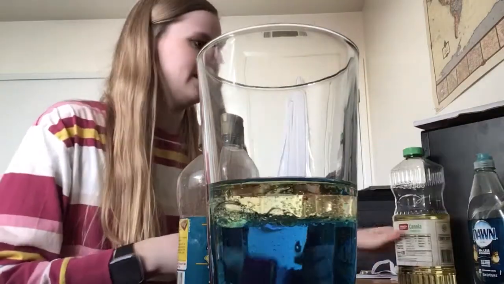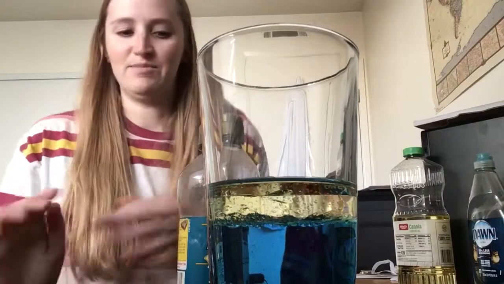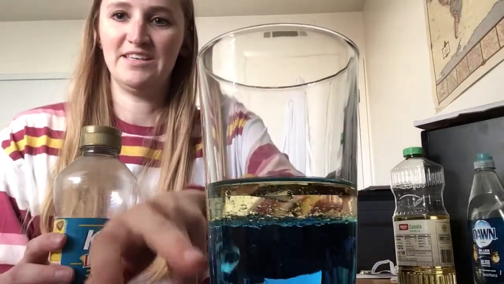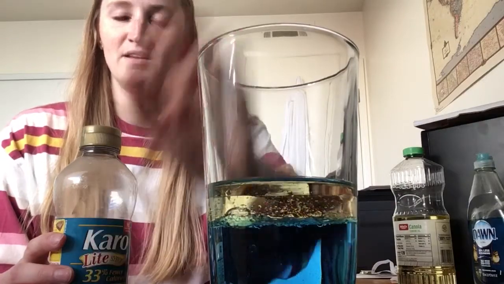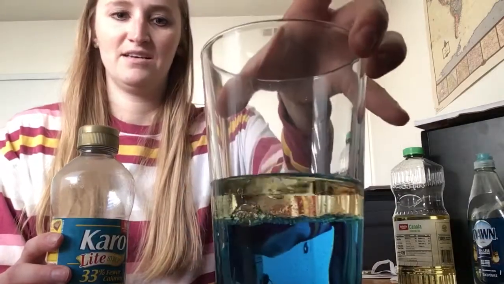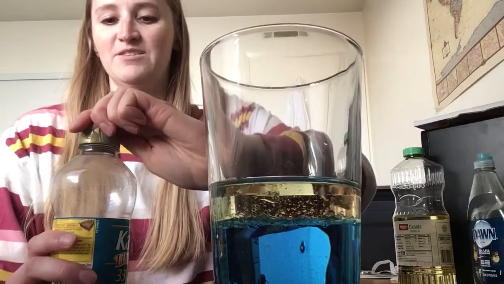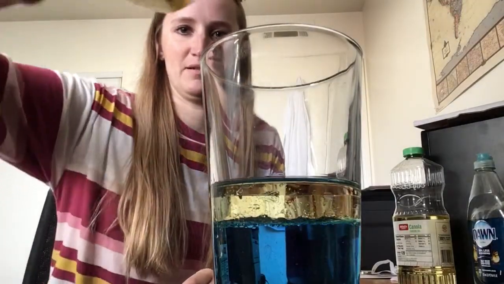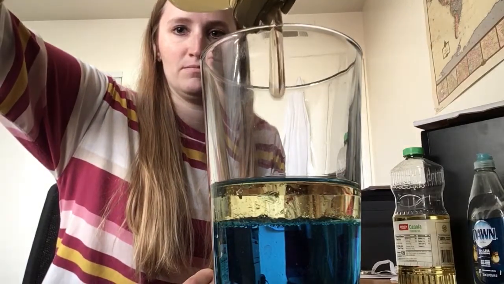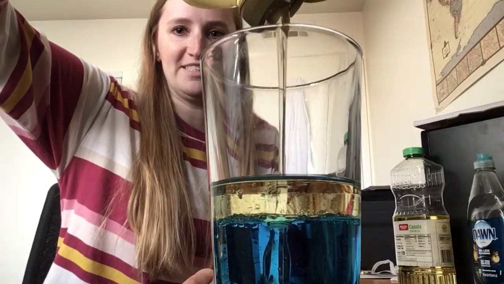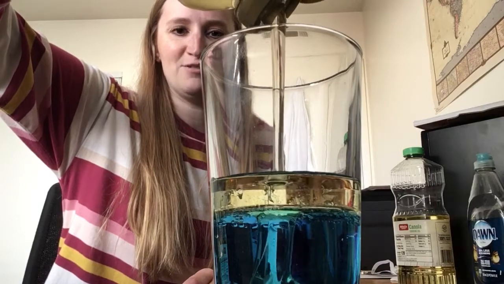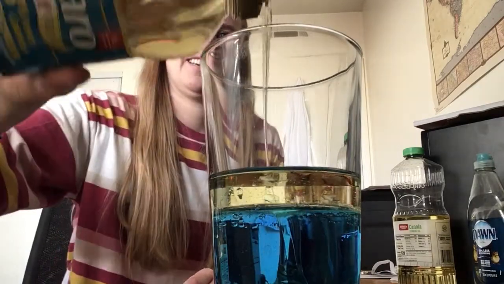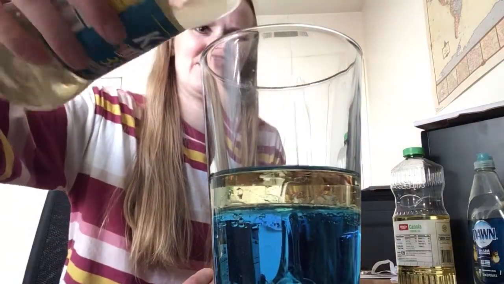All right. Now let's go ahead and pour in my corn syrup. So we can see the water is at the bottom and my oil has floated to the top. Now let's put some corn syrup in there. You can see it just sank straight down to the bottom of this glass. It looks like a booger.